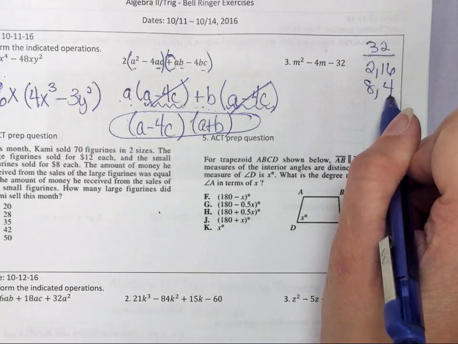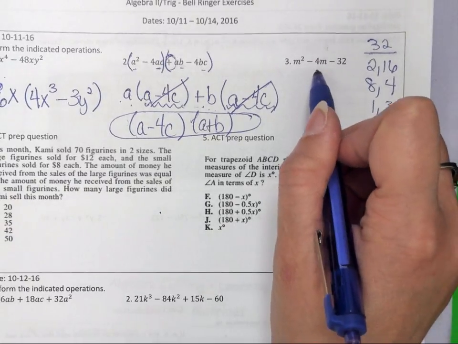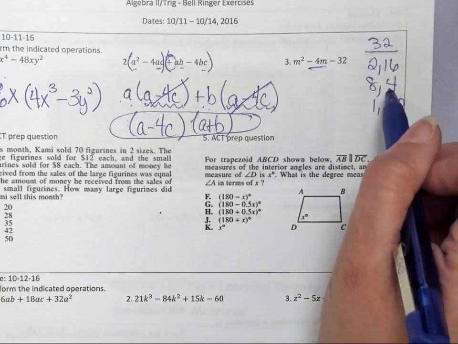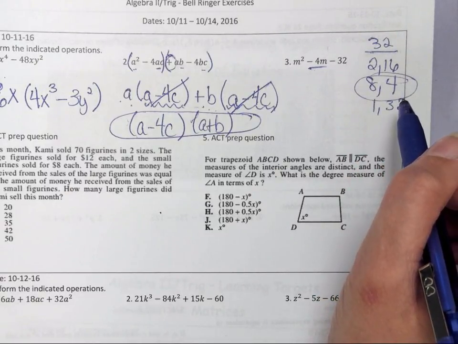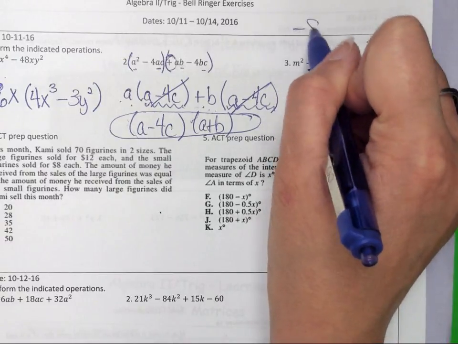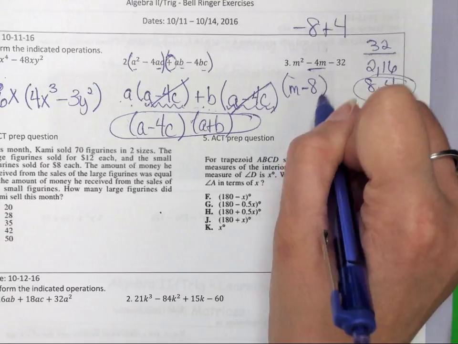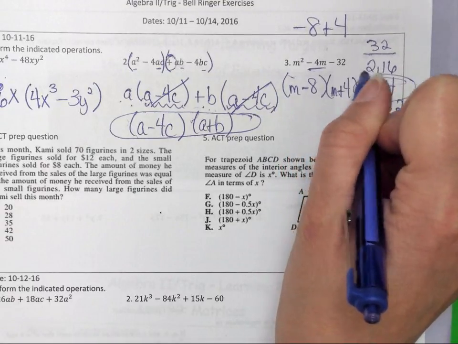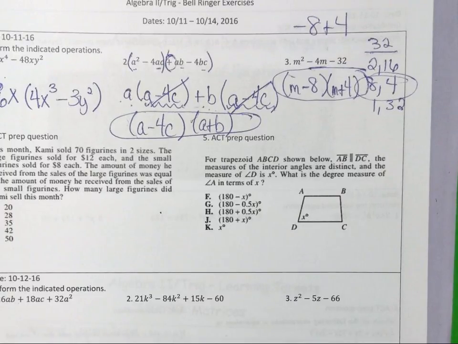Anything else? 1 and 32. That's good enough. Alright, which one adds or subtracts to be negative 4? Negative 8 plus 4? Very good. I'm going to do a negative 8 and a positive 4. Y'all okay?